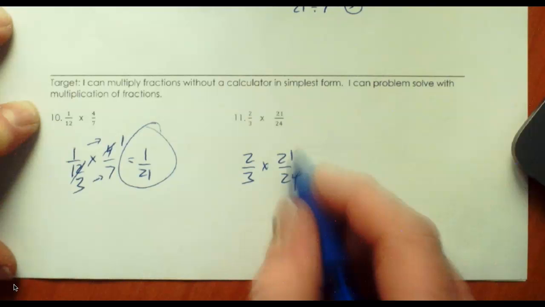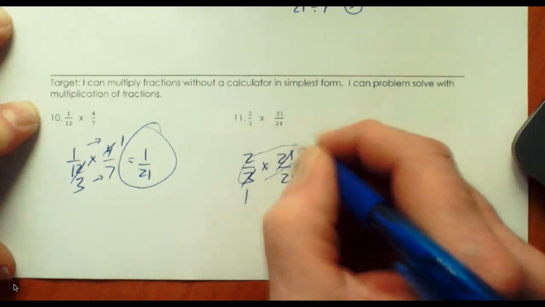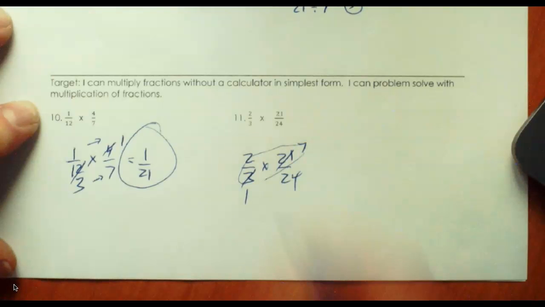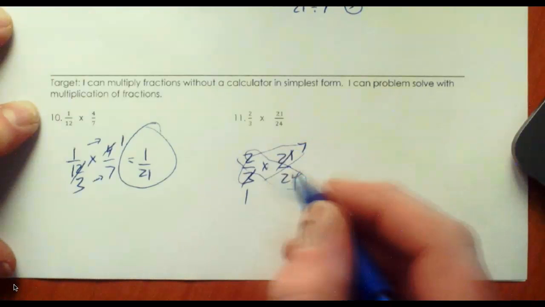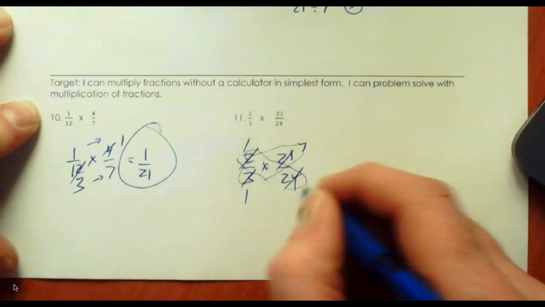Look diagonally. Yeah, I can divide here by 3. 3 divided by 3 is 1. 21 divided by 3 is 7. I can also divide going this way by 2, a common factor. 2 divided by 2 is 1. 24 divided by 2 is 12.